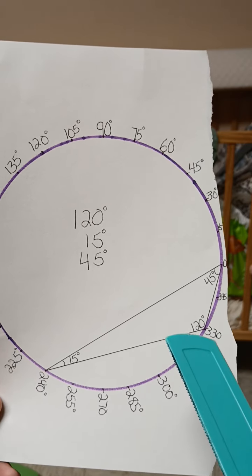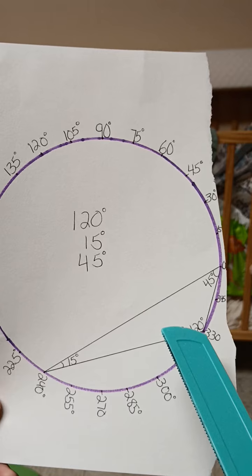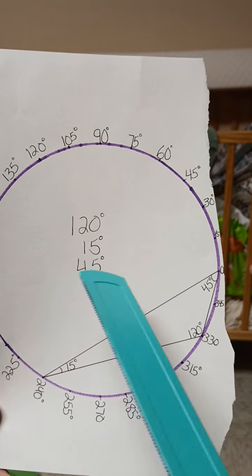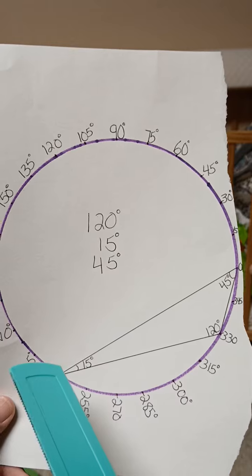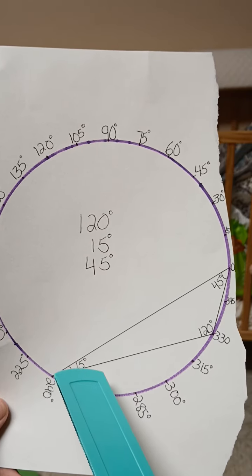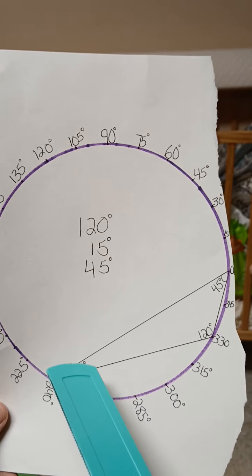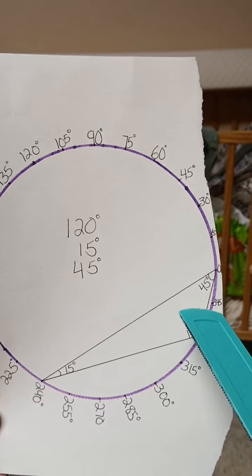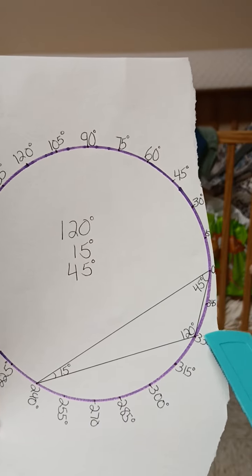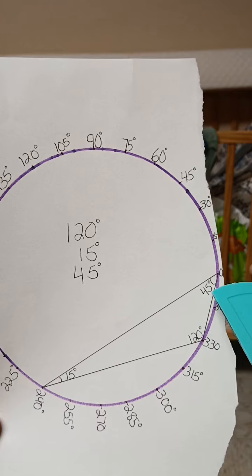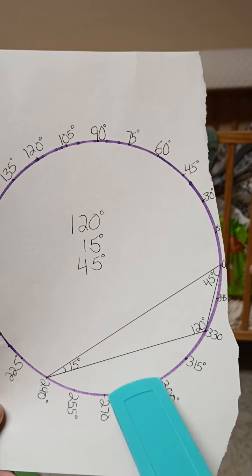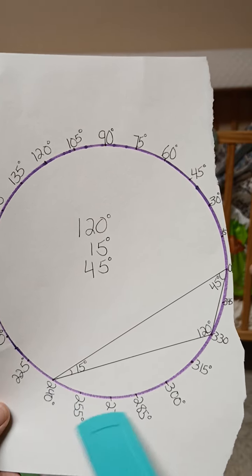What I mean by that, here is my 120 degree angle, and opposite is the 240 degrees of circumference that we cut off. Here is my inside 15 degree angle, and opposite is the 30 degrees of circumference that was cut off. And here is my 45 degree inside angle, and opposite you'll see the 90 degrees of circumference that was cut off.